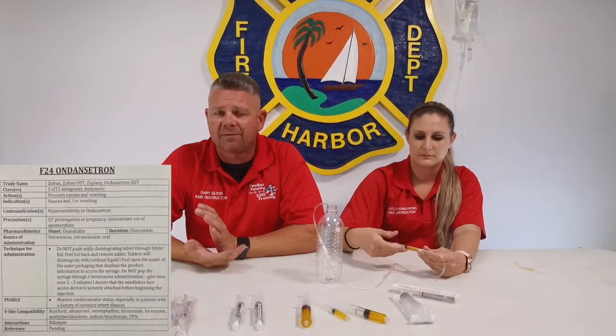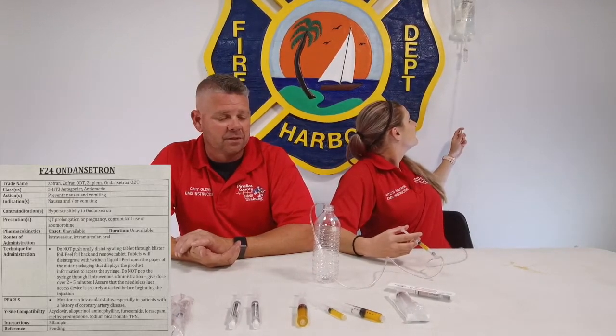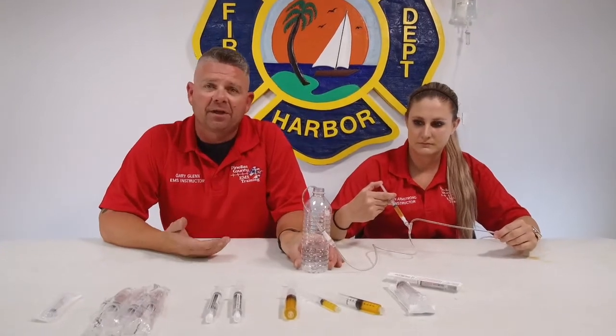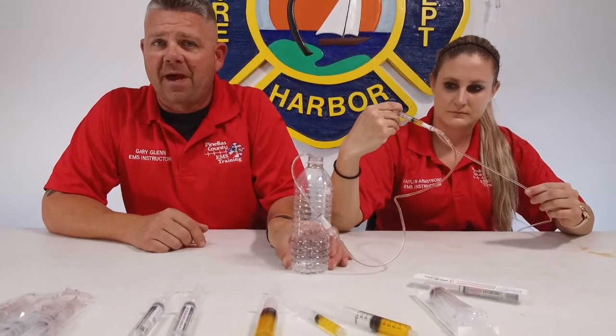And how fast do we want to give that? Well, we want to give that at a slow IV push rate, correct? So we're going to open up the IV line, make sure that we got a good flow, which we do. So we have a good flow going, and then as Caitlin pushes the medication, what we should see is the medication actually go down the line and not be pushed back up into the bag.